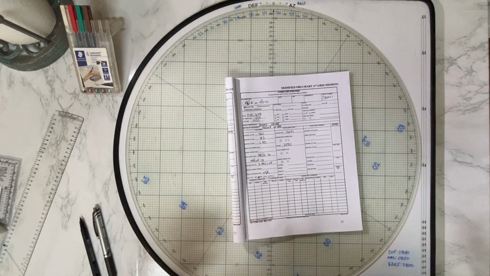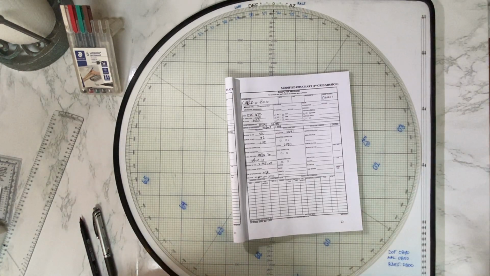I'll elaborate more on shift and polar missions once we get there and how to obtain your VI, vertical interval. All right, if your altitude of the target is higher than the mortar position, then your vertical interval will be a plus or a positive. If it's lower, it'll be a minus or a negative.